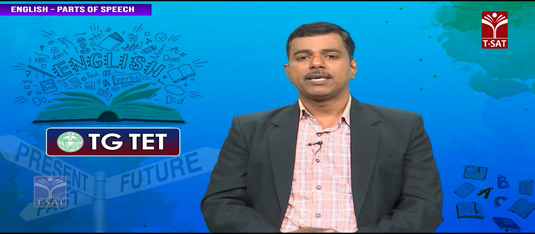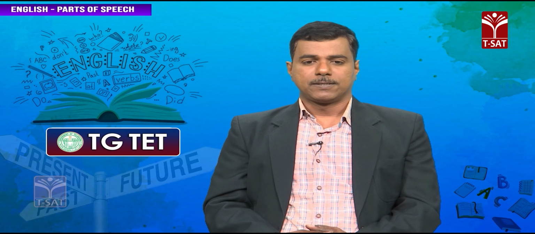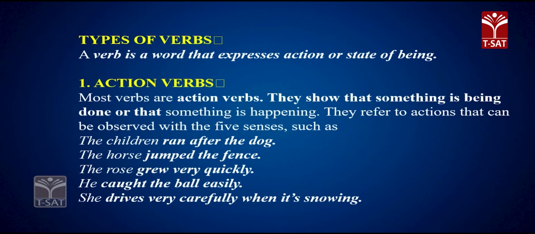Now, like we have discussed different types of nouns and pronouns, we are going to discuss different types of verbs, right? As I told you the definition, a verb is a word that expresses action or state of being also. In that category, the first category is action verbs, right? Most verbs which we use in our oral and written discourses are action verbs. They show that something is being done, is being carried out, or that something has happened, is happening or will happen.